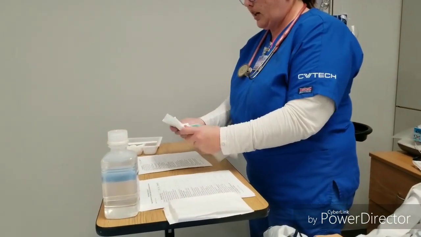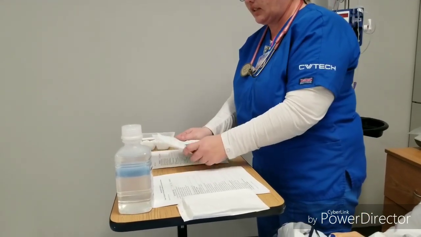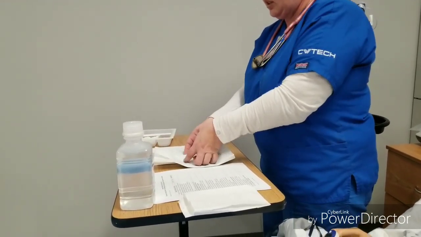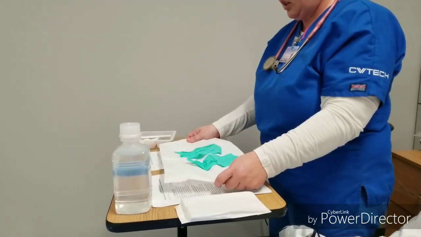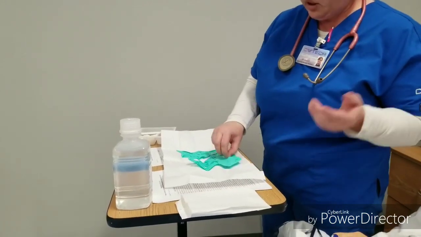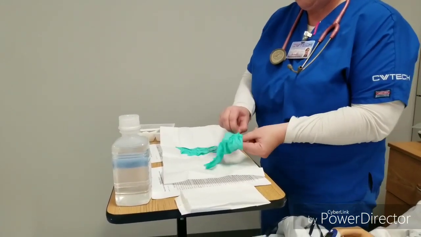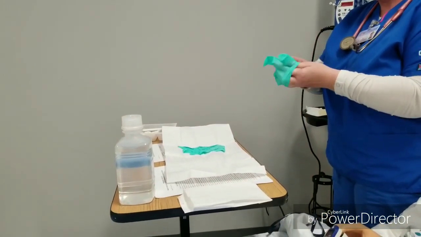You want to assess the chart for any allergies such as latex. Remember your 1-inch border again. Dominant hand, I'm right-handed, so I'm going to apply these. Step back so you don't contaminate your field.